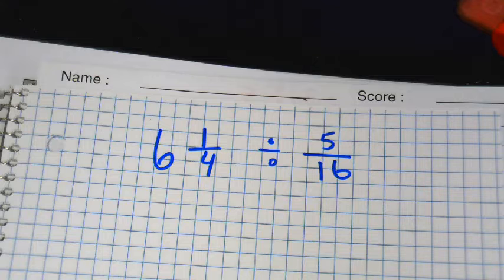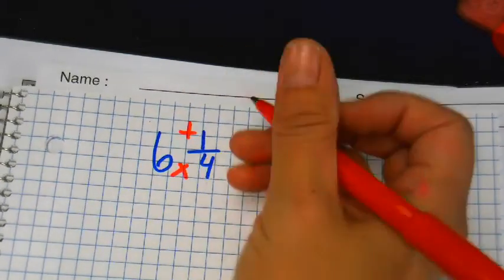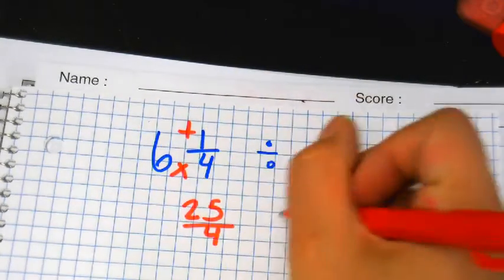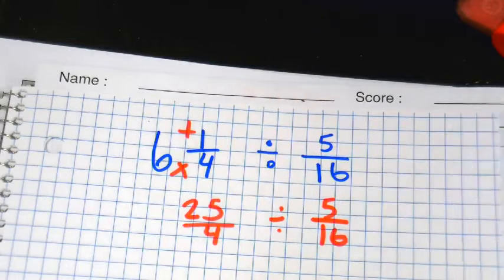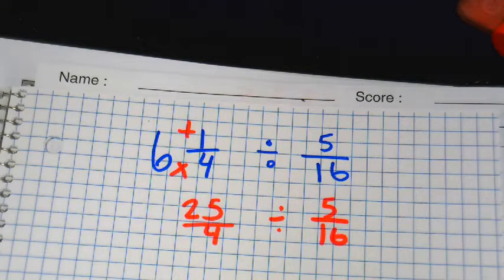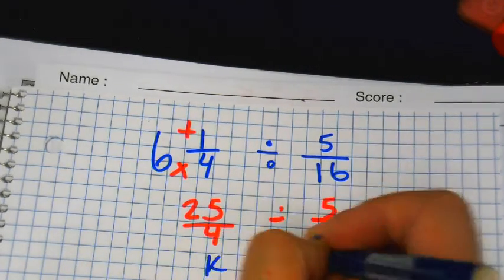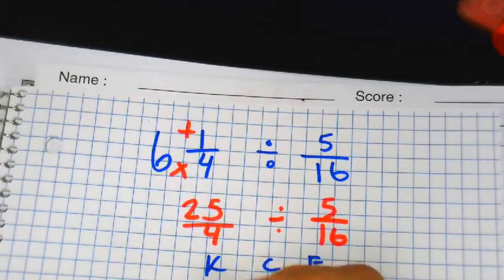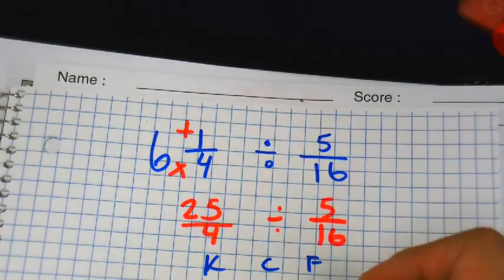All right, 6 1/4 divided by 5/16. So what's the first step? Change to an improper fraction. You should all be able to do improper fractions. This is what I worked a lot with yesterday with my second and third. So you get 25 over 4 divided by 5 over 16, right? Now you do the keep, change, flip. Keep, change, flip. So 25 over 4 times 16 over 5.